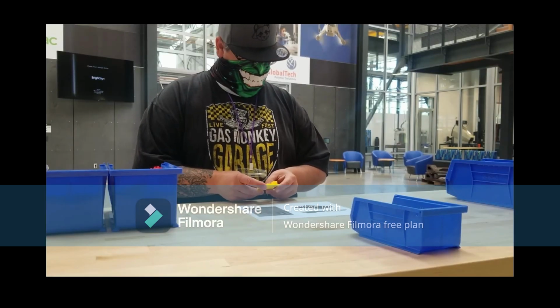In the current process, the operator takes the circuit board out of the randomized bin and verifies if the circuit board is missing any components. If the board passes, they place it into a bin of passed parts. The failed pieces go into a separate bin of failed parts.